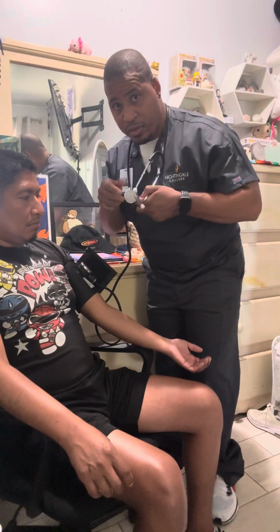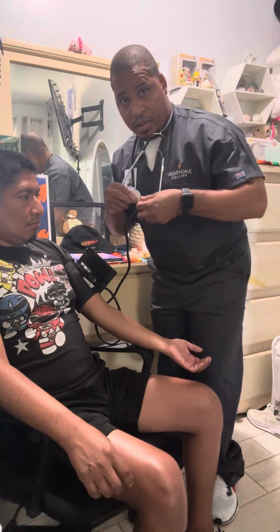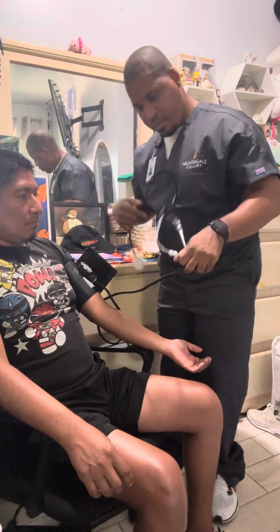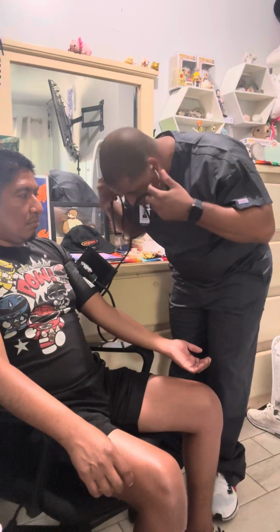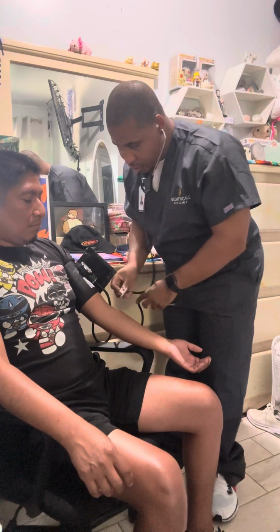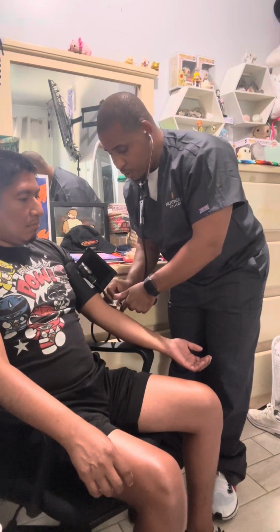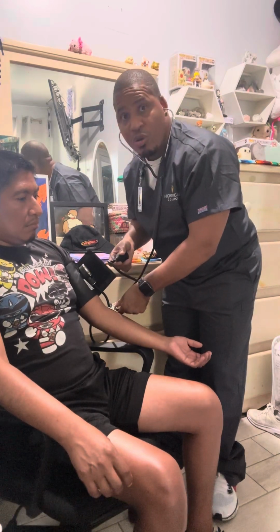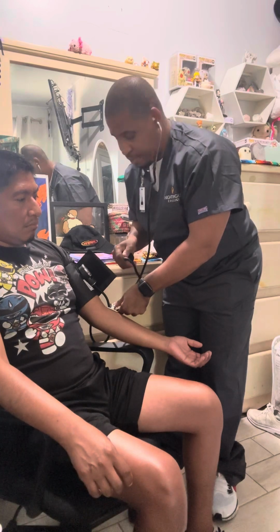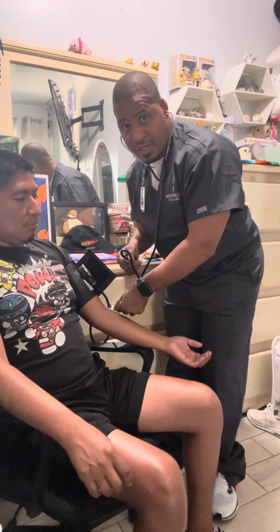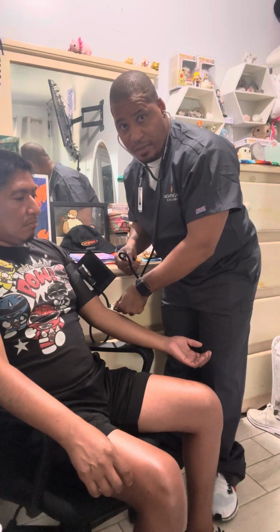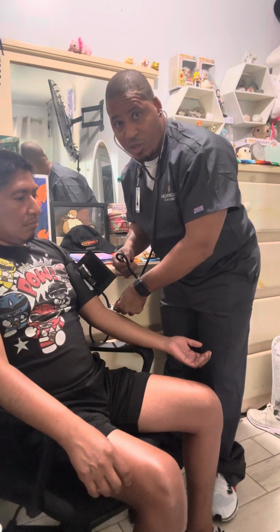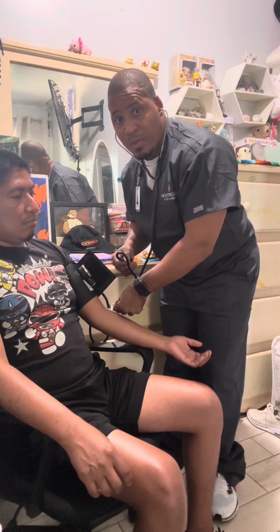I want to wipe down the earpiece part right here with alcohol wipes. Place the diaphragm on the area where I located the brachial pulse. And I want to pump this all the way to 150. I'm looking for the systolic, and that's the first sound that I hear. And then the next one will be his diastolic, which will be the bottom number.